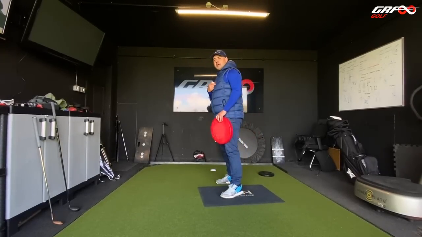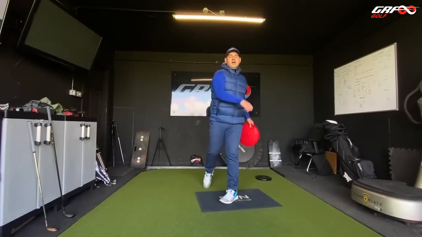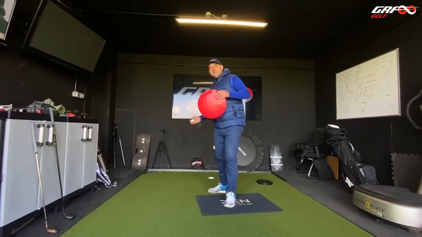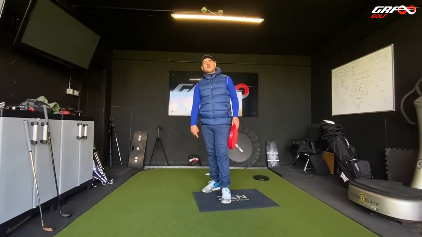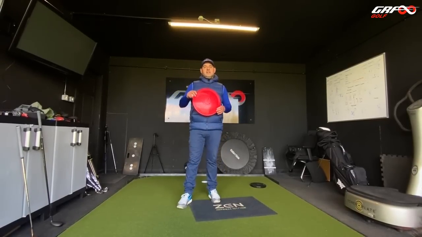Because if I don't use side bend and just rotate, I'm missing out on a vital force contributor. So your side bend is critical. So how do we recognise it? What is the timing of it?